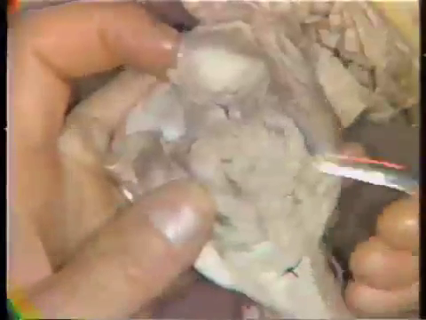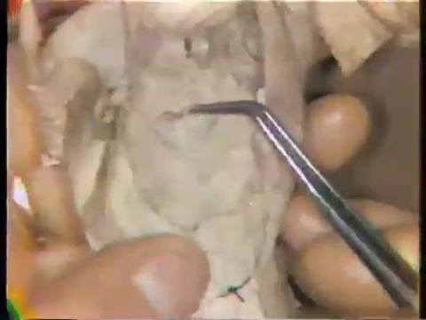Obviously this area has been pre-dissected for this particular film, but the mucosa can be removed, and deep to this we can begin to see the extent, for example, of the cricoid cartilage. Its inferior border is here, its superior border is here, so that we see posteriorly that this is a rather extensive cartilaginous structure.